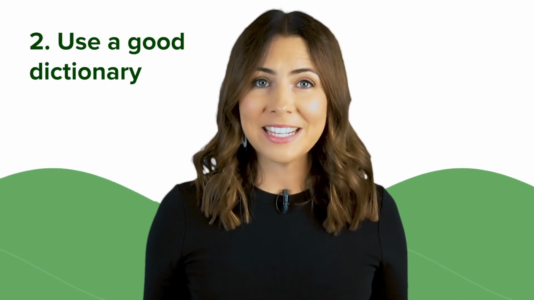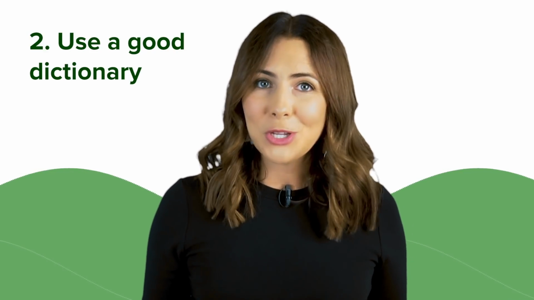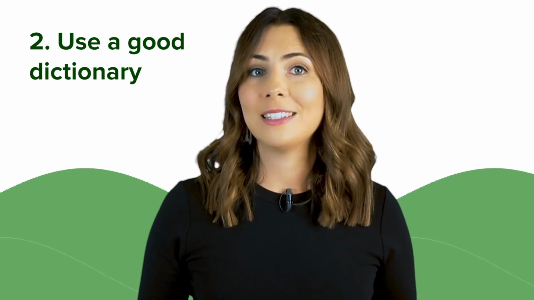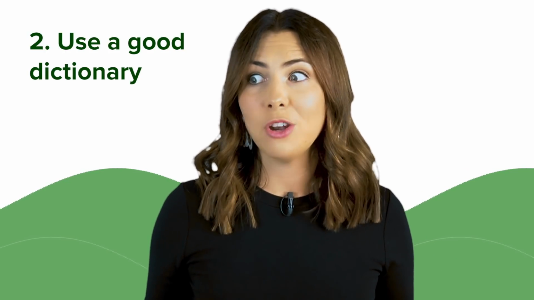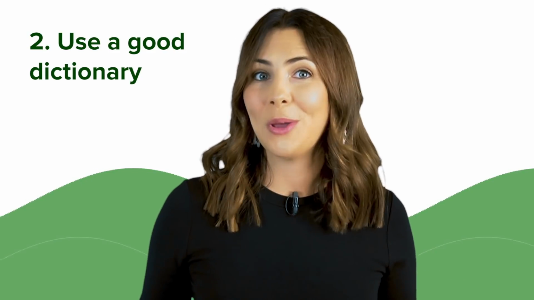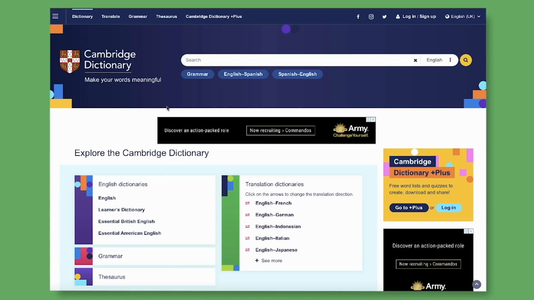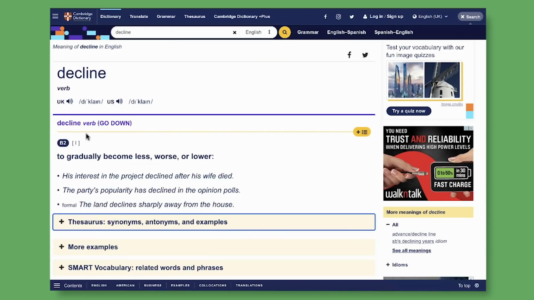It's an amazing resource. What I want to do is help you to see some of the cool things that you can find in this dictionary that you might not know about. I'm going to show you how to make use of it. So obviously we type in our word at the top. Straight away we can see that decline as a verb means to go down, to gradually become less, worse, or lower.